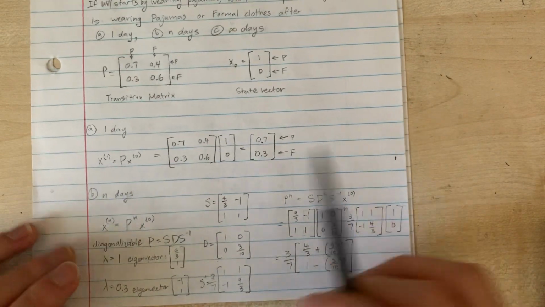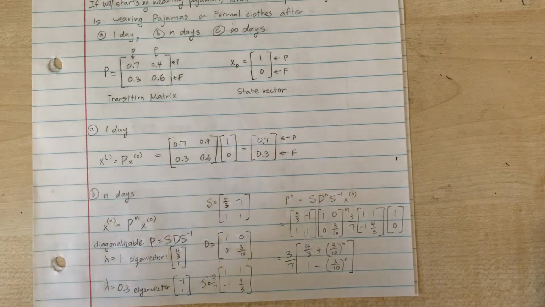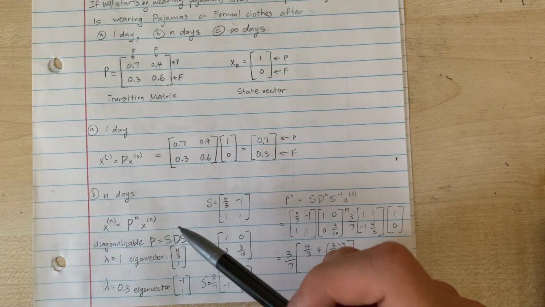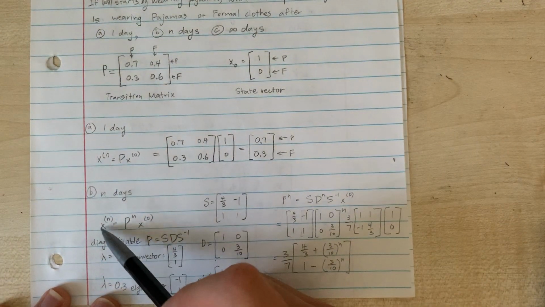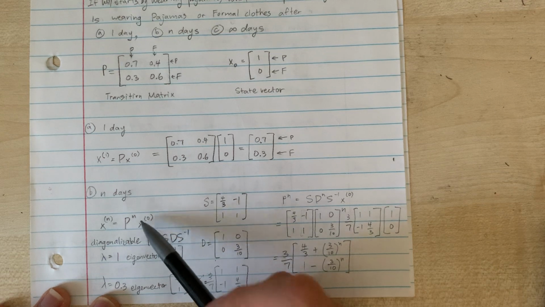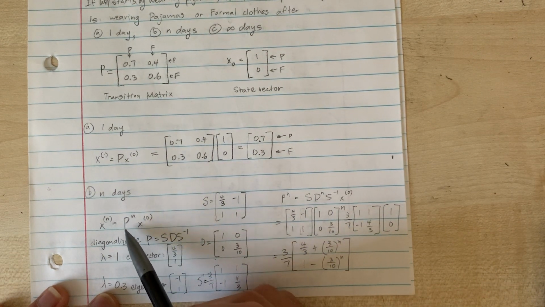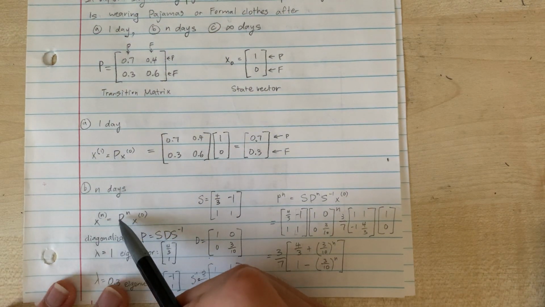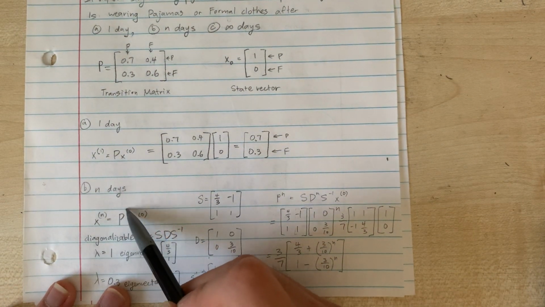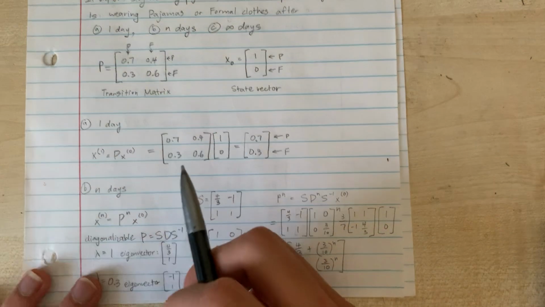All right, so part B, after n days. This is where I'll be using the other part of the theorem. We see that x to the n equals P to the n times the initial state. And we realize a problem here. It's kind of hard to do 2 by 2 matrix multiplications to the power of n. That's a lot, right?